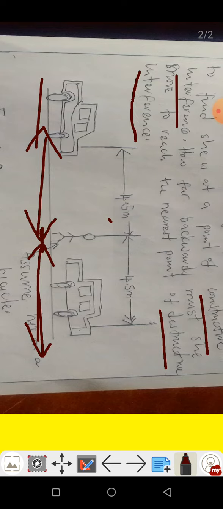They are asking, at this point where the bicyclist is experiencing constructive interference, meaning there is maximum sound produced, by how far should she move backwards so that she experiences the nearest point of destructive interference.